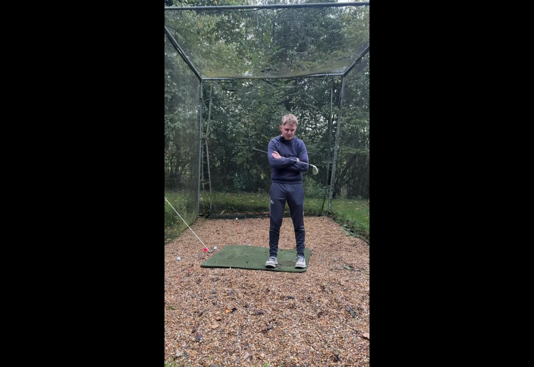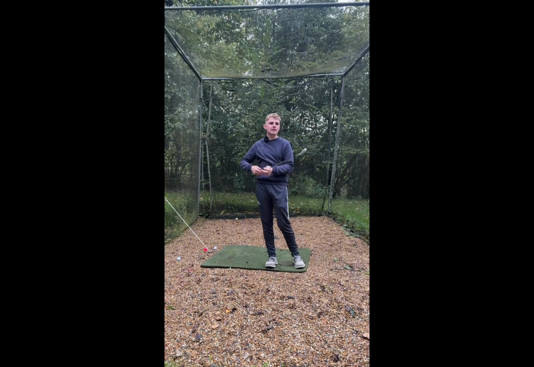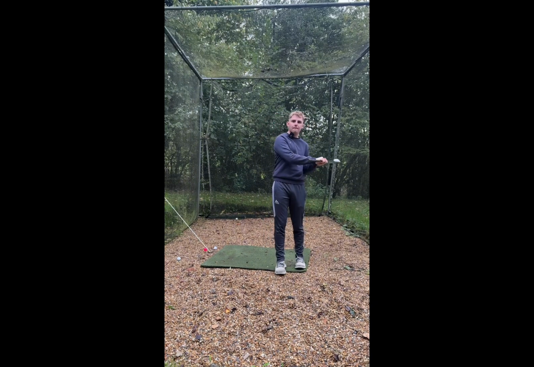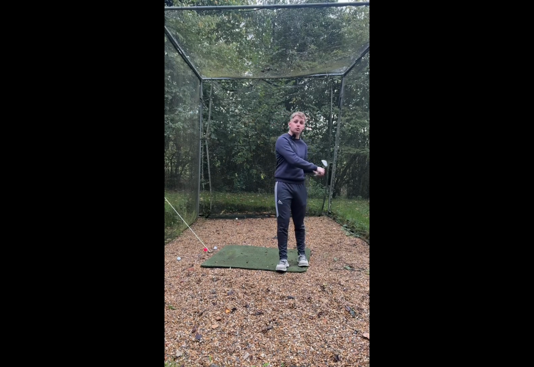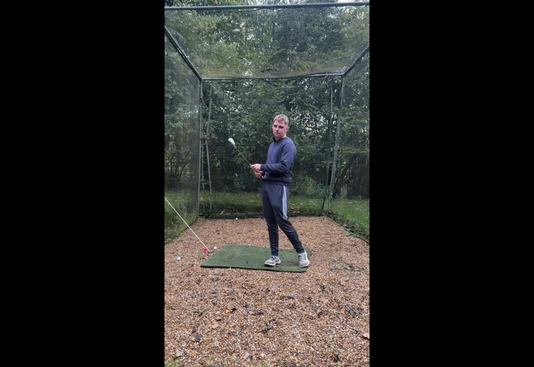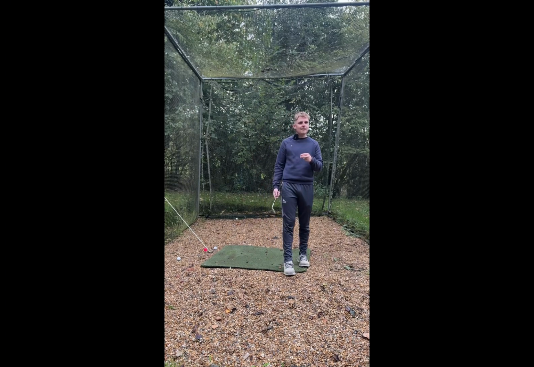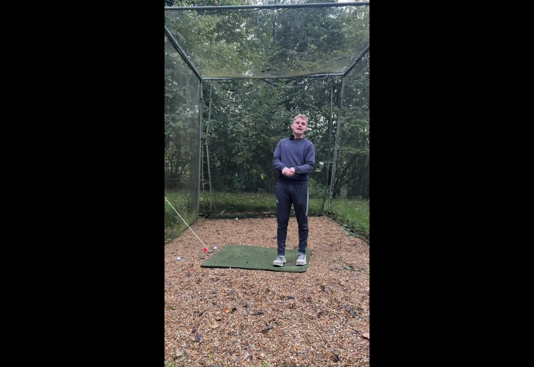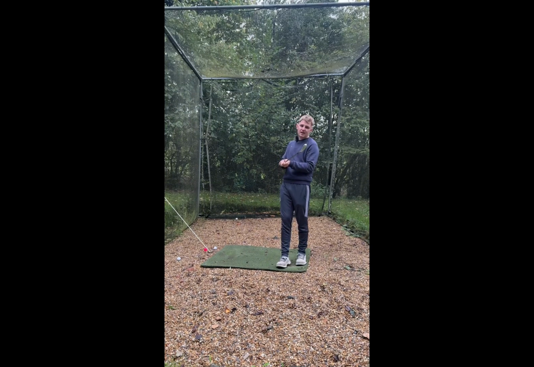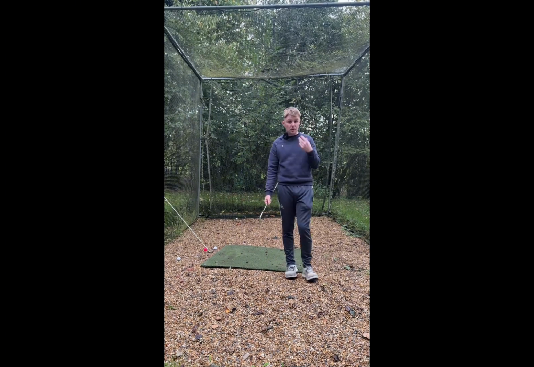The thing that changes is the face-to-path relationship. So anytime you see a minus number for the face-to-path relationship for a right-handed golfer, that is your conventional draw shape, because that means the club face is coming back closed to the path. With a left-hander, it means the opposite. If the face-to-path is minus, it means the face is actually coming back open to the path. That's giving you more of that fade situation. So we want to see that.